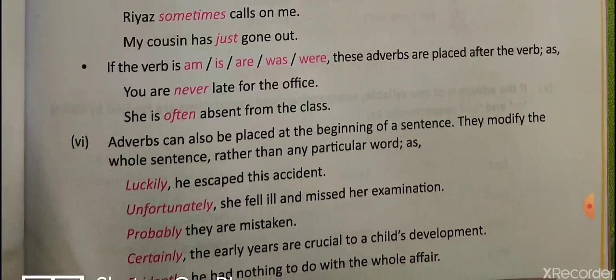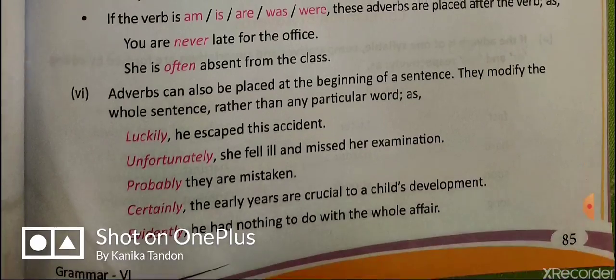Next, an adverb can also be placed at the beginning of a sentence. They modify the whole sentence rather than any particular word.